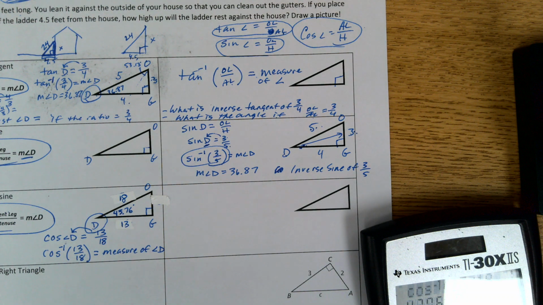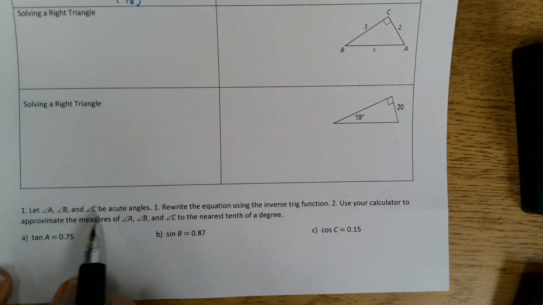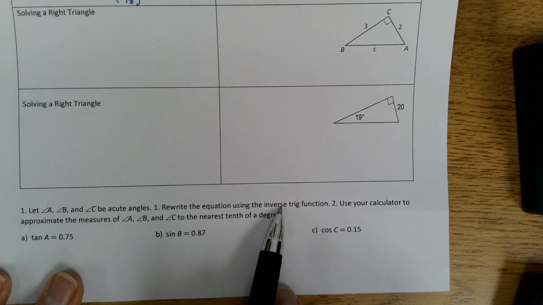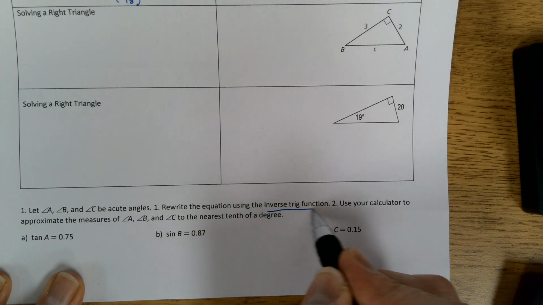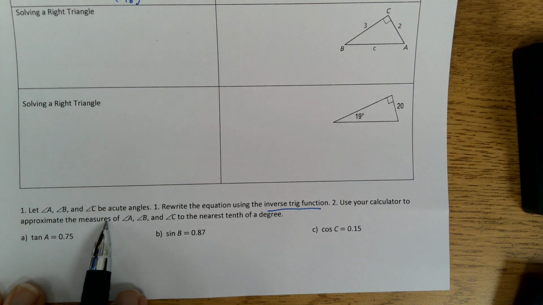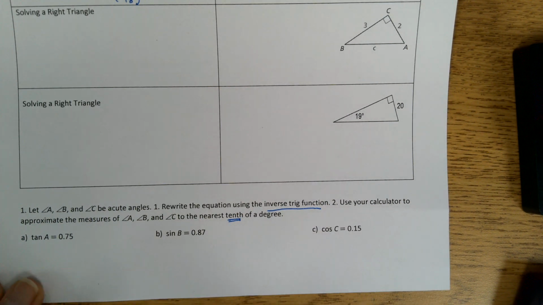Okay, now we're going to try some work together. Let's just do a little bit of practice down here, and then we'll go back to the other side. Okay. It says A, B, and C are acute angles. That's all we're saying. Rewrite the equation using the inverse trig function. Use your calculator to approximate, because we got to round off. All these answers are going to be irrational. And we're going to go to the nearest tenth. That means 1 decimal place.